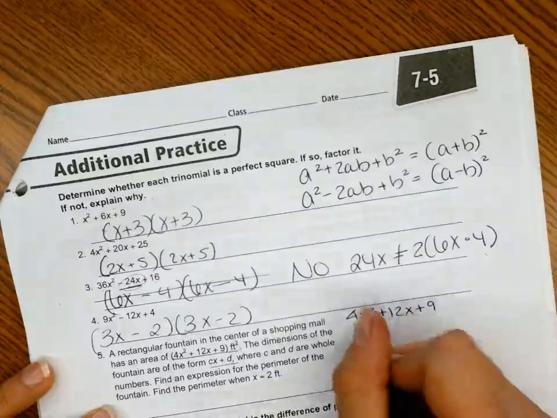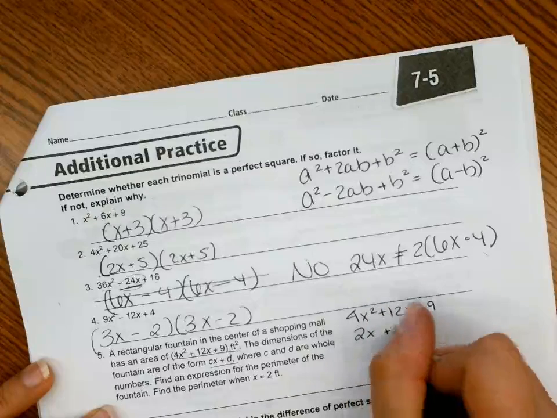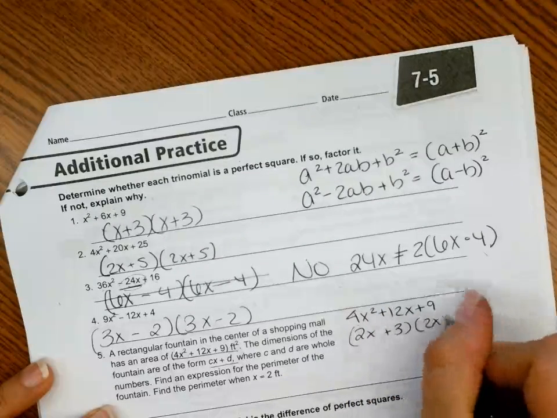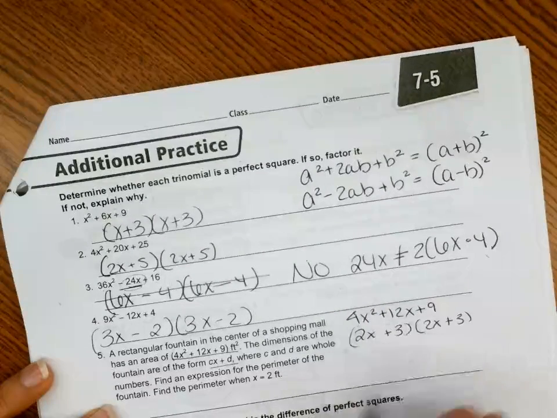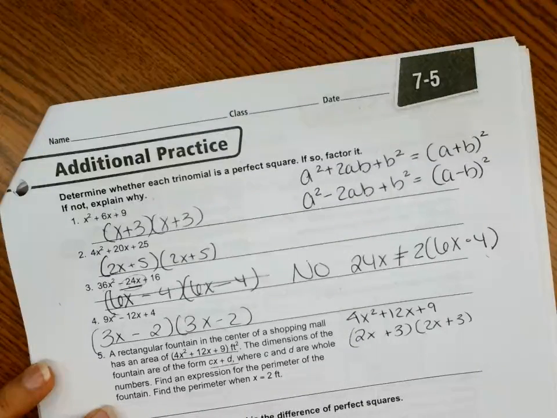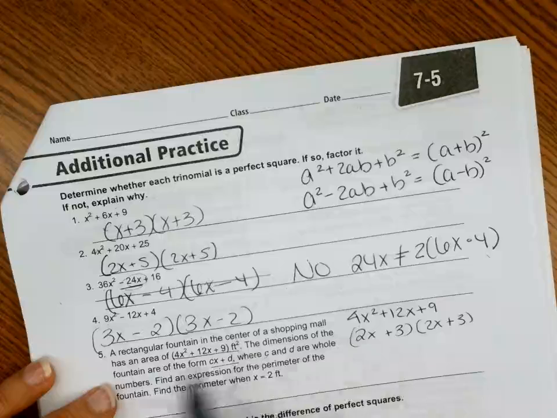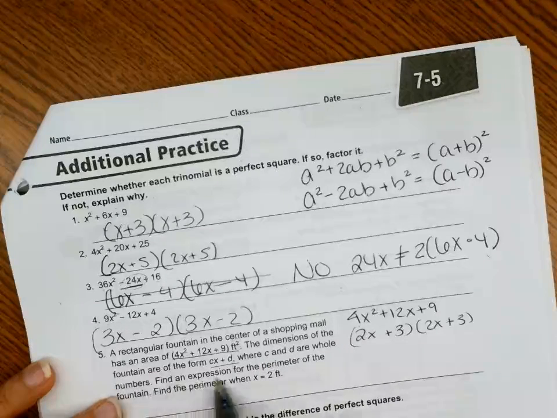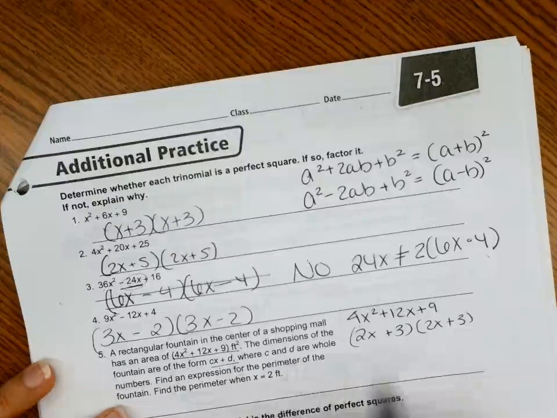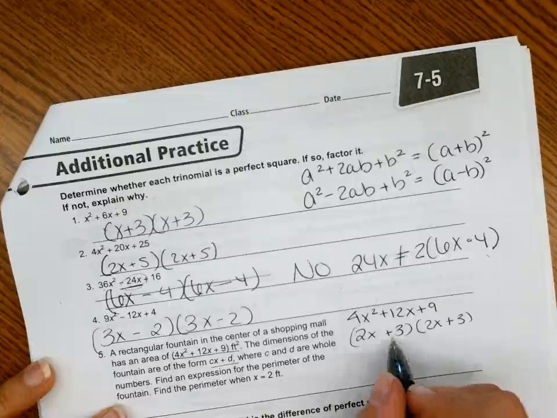Perfect square, perfect square. 6x times 2 is 12x. We know we're good. All right, so those are your dimensions. So it says the perimeter, wouldn't it just be this times 4, right?